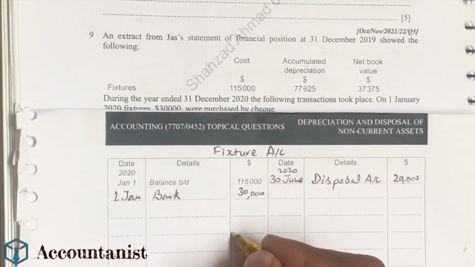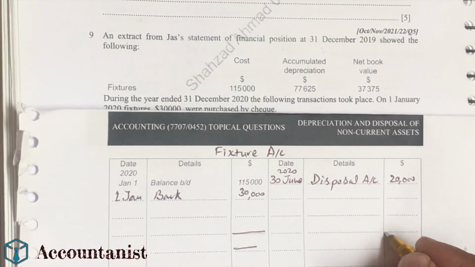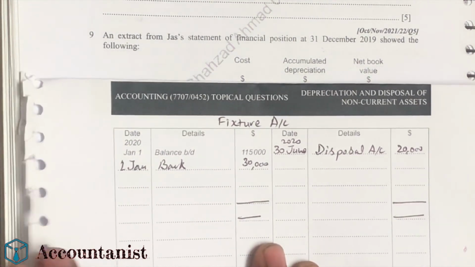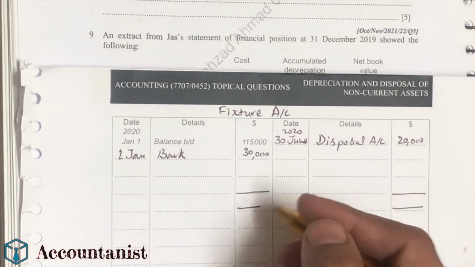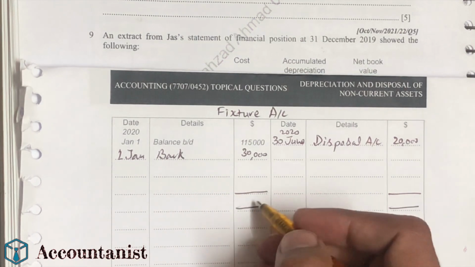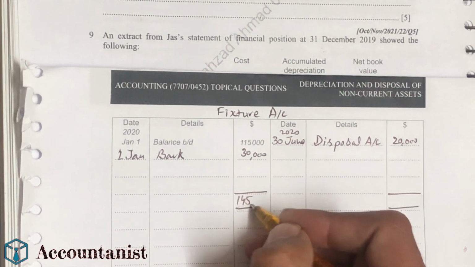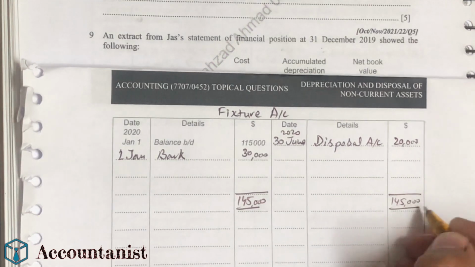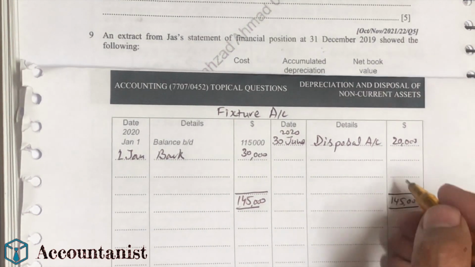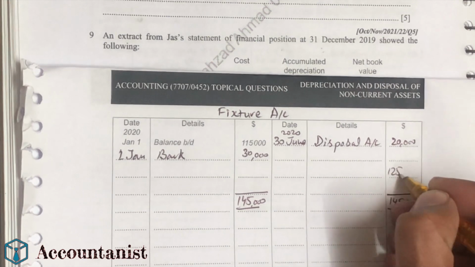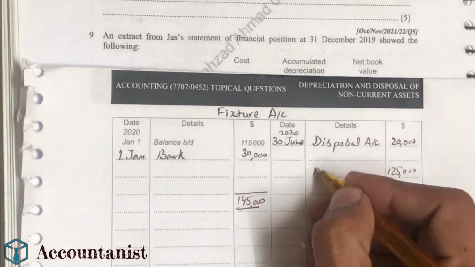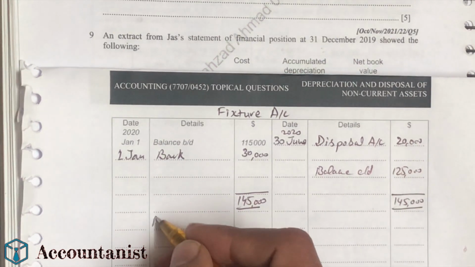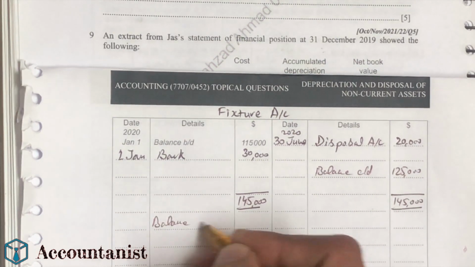So this side has a bigger value, so the debit side is the bigger value, so I will write it down here. That will be 145,000, and 145,000 will come up here. So I will deduct 20,000, which gives me 125,000, and that will be my balance carried down and balance brought down.